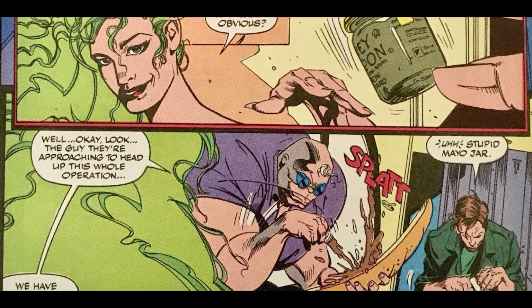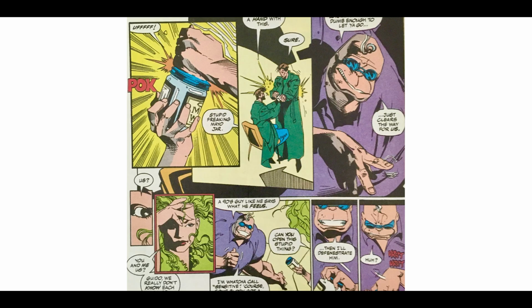And as an example, I went back to an old X-Factor comic that I love from back in the early 90s, and it was drawn by the artist Larry Stroman. And in that book, the characters were just having conversation about all kinds of stuff. And during the conversation, they were messing around with a mayonnaise jar that nobody could get open, and it kind of just took on a life of its own.